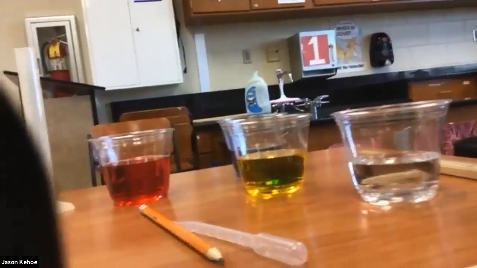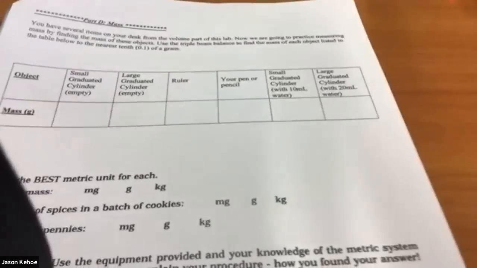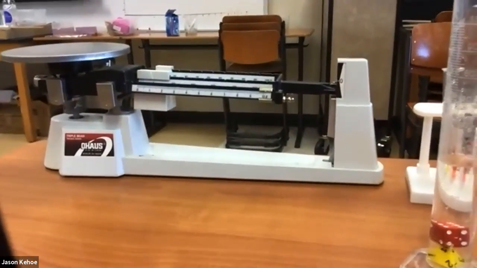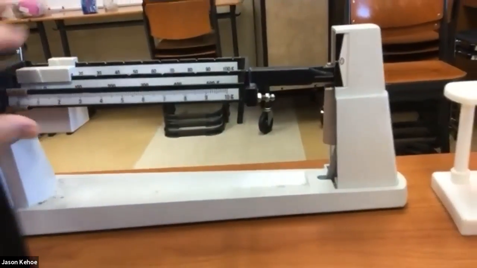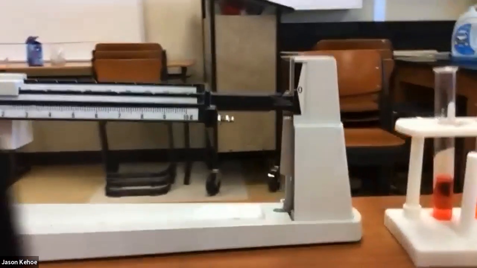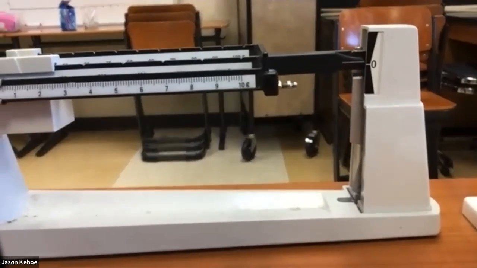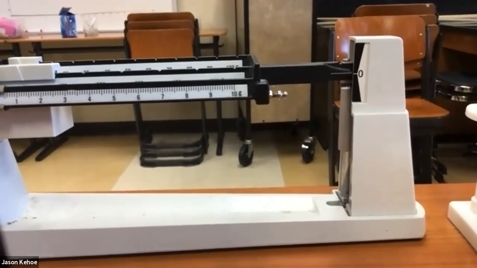And finally, part D is going to have us practice measuring mass. So we have, let's see, 1, 2, 3, 4, 5, 6 items we're going to measure the mass of. We'll be using our triple beam balance to do that. So first, let me make sure everything's set to 0. Okay. And if this was calibrated properly, when this is set to 0, that needle should point right about at that 0. That's going to be close enough for us.